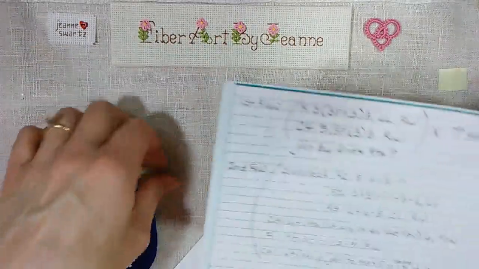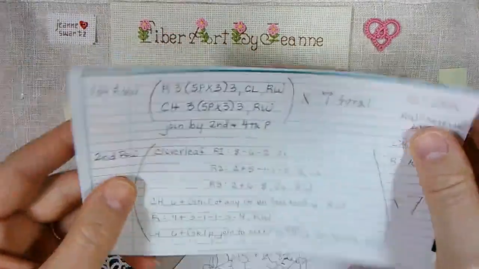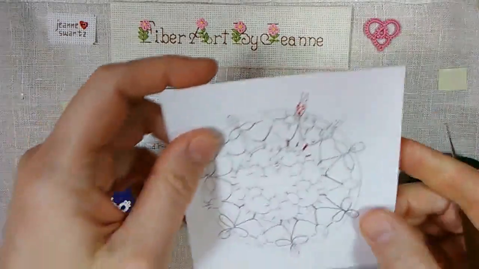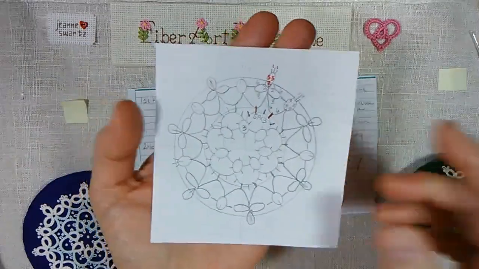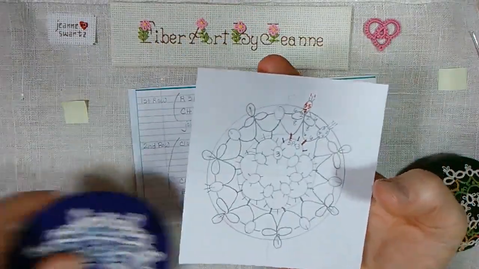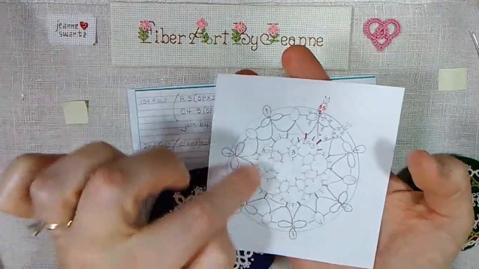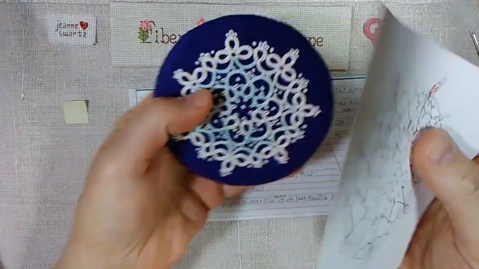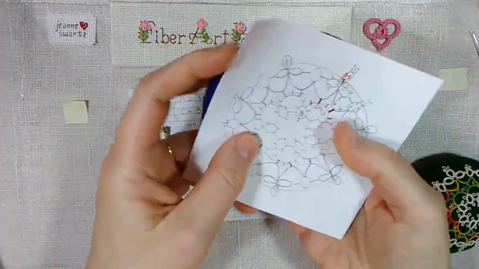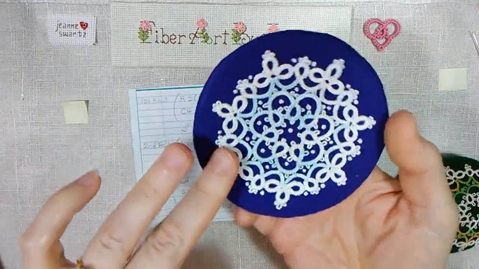Now, if you don't particularly care for this method, you can also do the diagram method. And I used an actual template to draw out some of my rings, and started with, this is size 10 thread, so it was large enough.